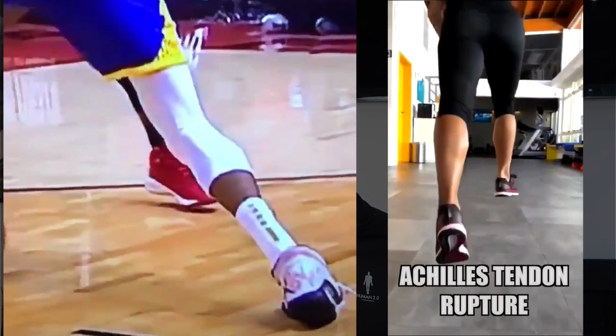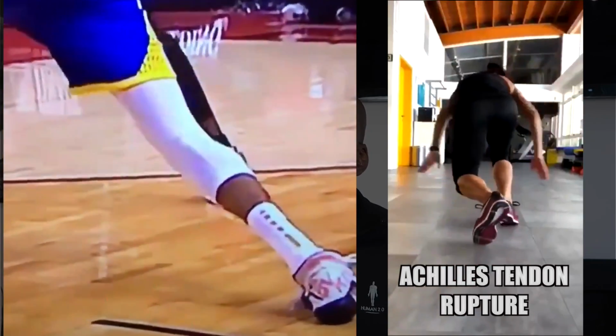And by high grade, I mean more than 50% of the fibers. The reason why I'm saying this is because you can see the bulk of fibers retract up the lower leg as he pushes off in the slow motion film. Now, because I haven't performed an actual physical examination of Kevin Durant, I can't tell you exactly at what level he has injured his Achilles. Nor can I tell you whether there is a significant gap in the Achilles tendon.